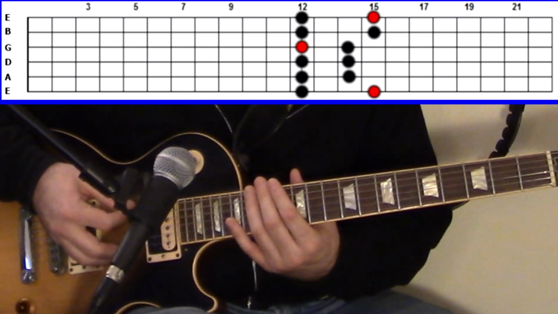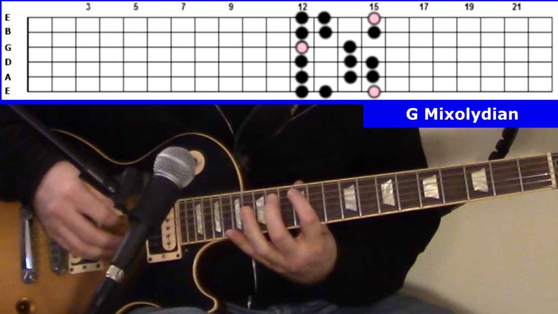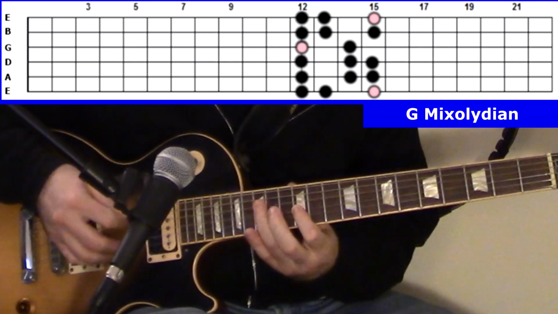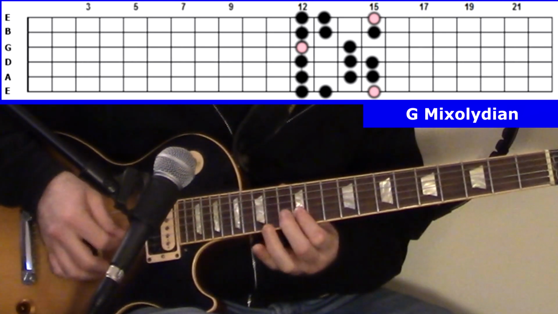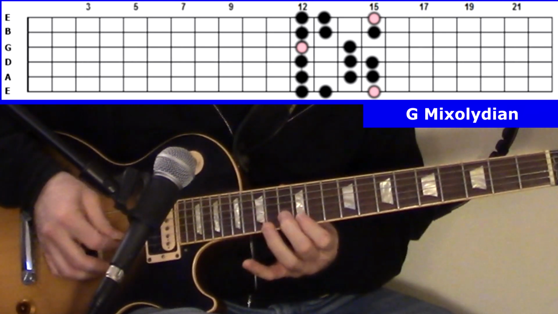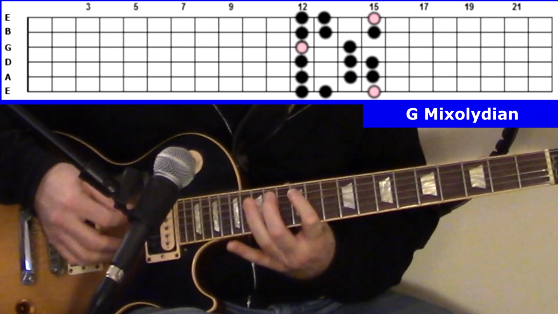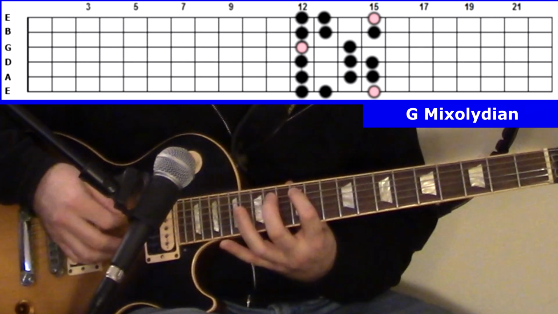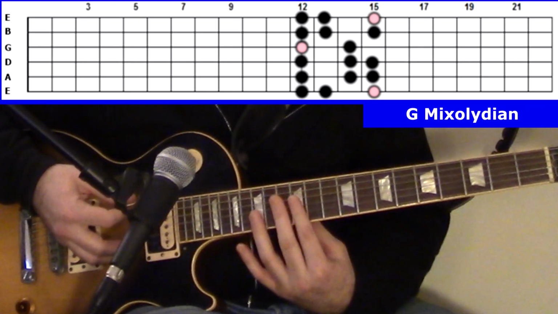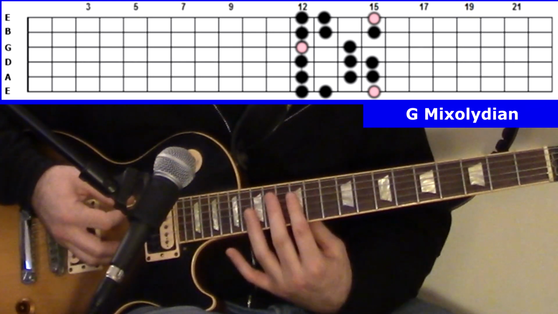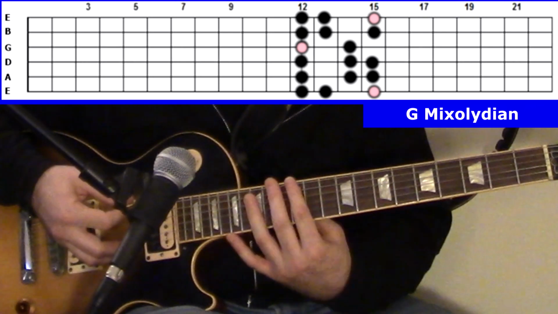So again, I can go back to G major pentatonic as my starting point, and let me now make it the G Mixolydian. All right, so as you can see, G Mixolydian combines perfectly with the G major pentatonic scale too.